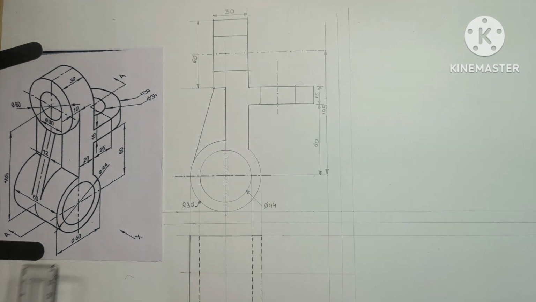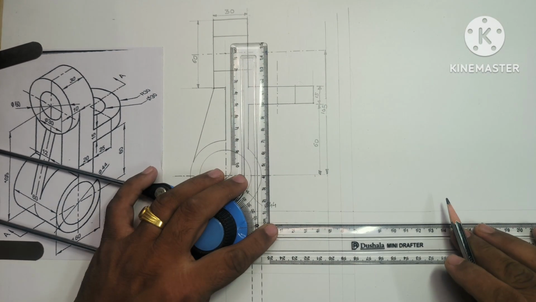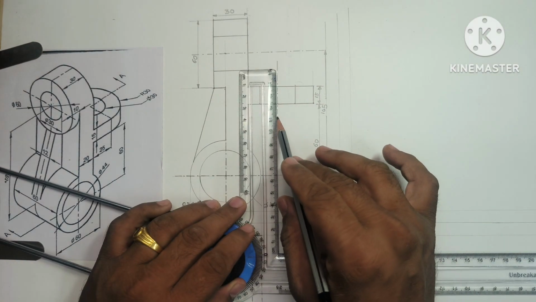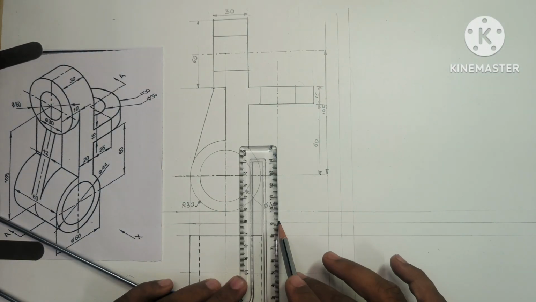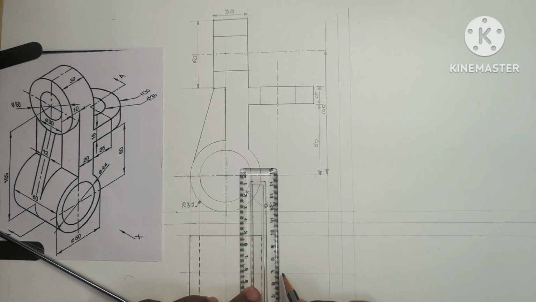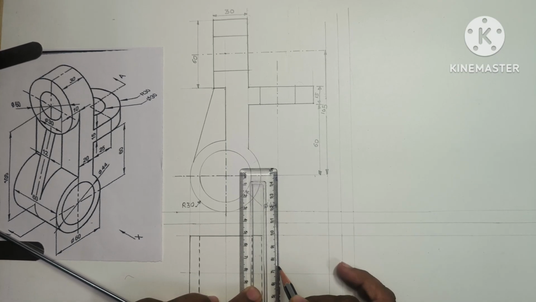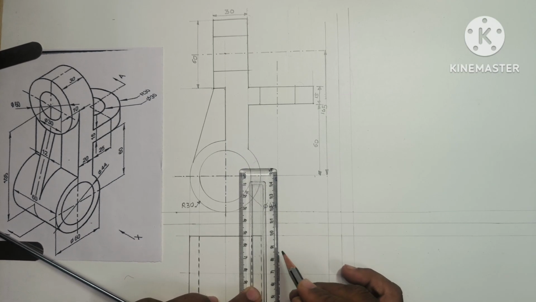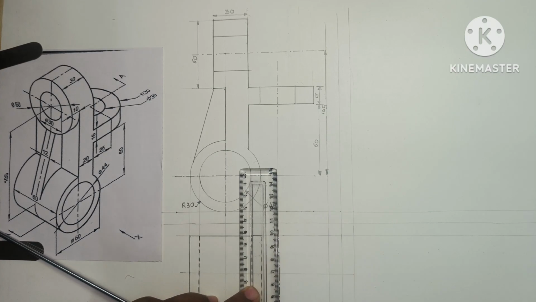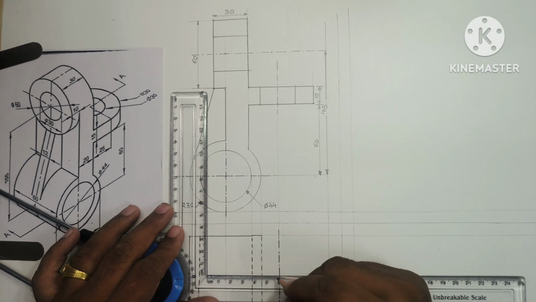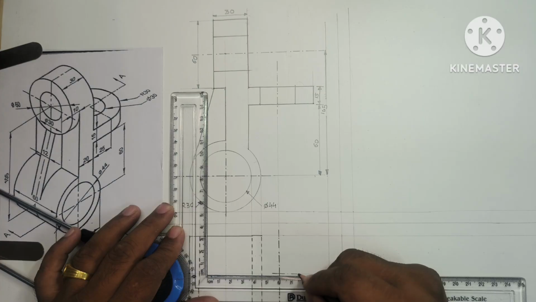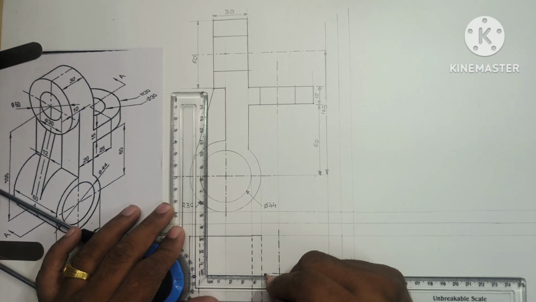I will take this center line in the top view, this center line projection in the top view. This will be the center line.